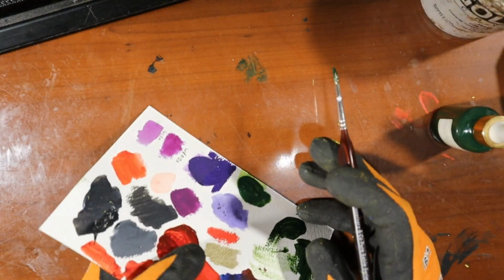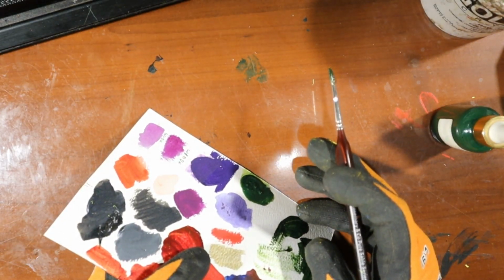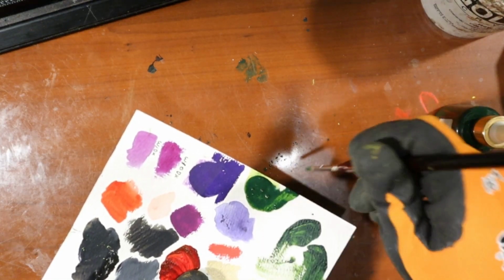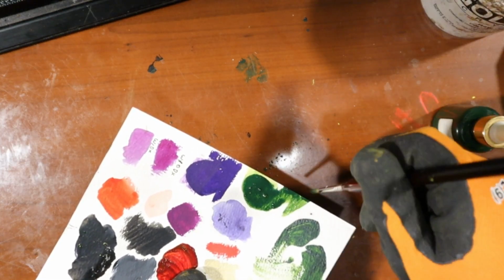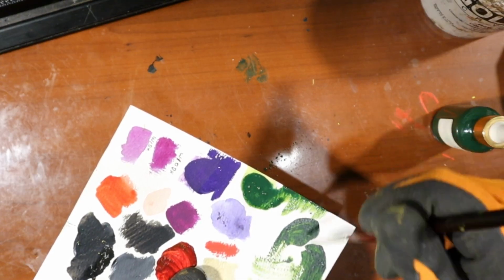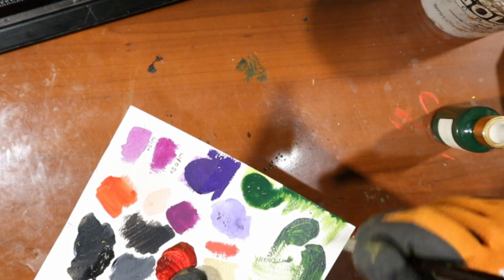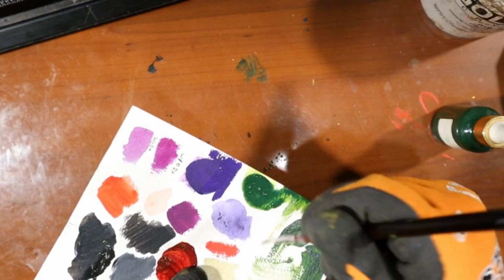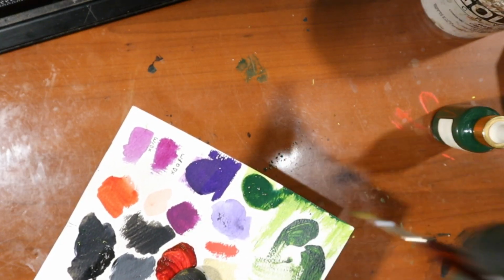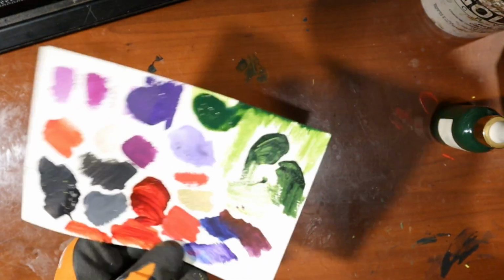And now we have a thicker thing that's not retracting. And we can dry brush with it too now. It's thick enough for that. Anyways, how did I do that?